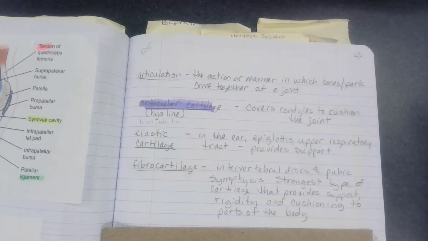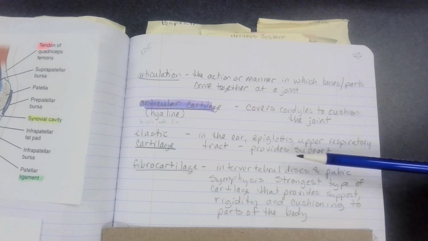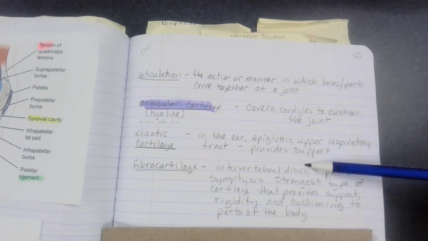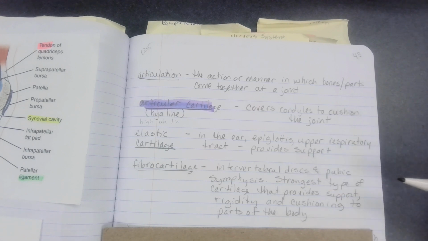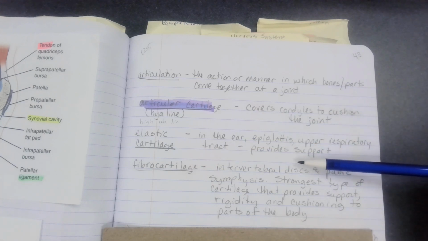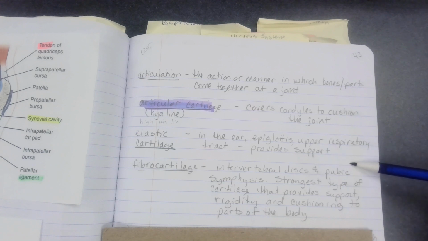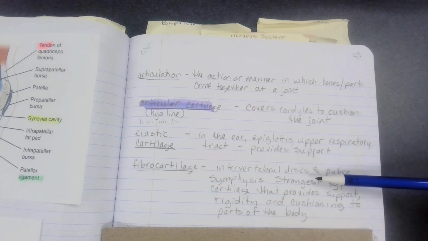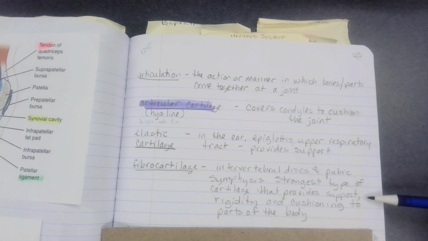Fibrocartilage. You can find it in intervertebral discs and the pubic symphysis. This is the strongest type of cartilage, providing support, rigidity, and cushioning to parts of the body.